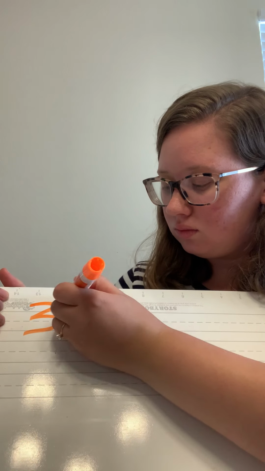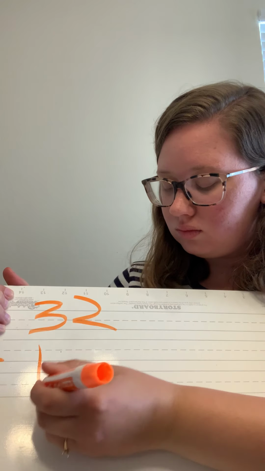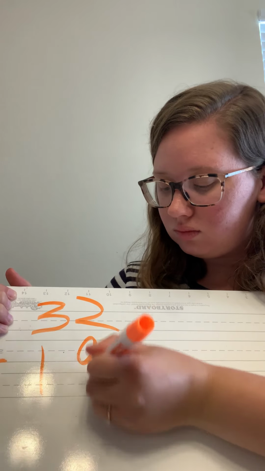So B, I'm going to help you on B also. So 32 minus 19. 32 minus 19 is rather tricky because you have 2 in your ones place and 9. You can't take 2 away from 9, so that means your child would have to regroup.